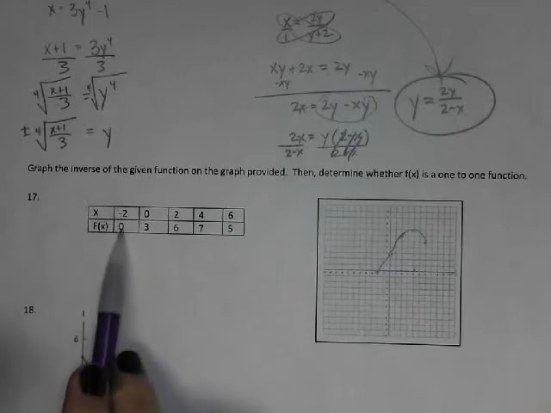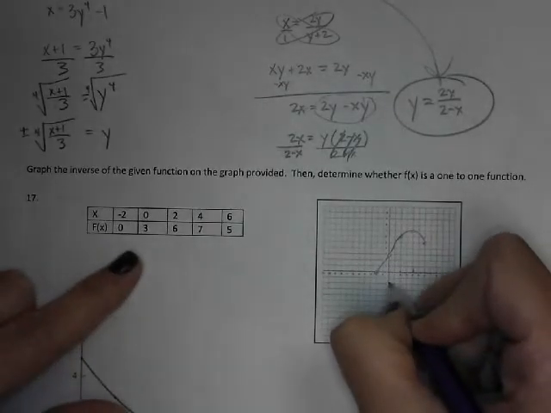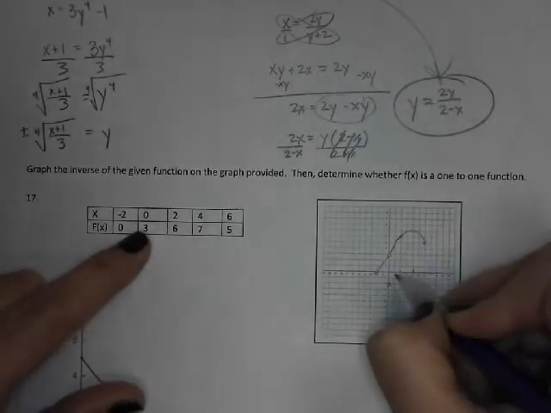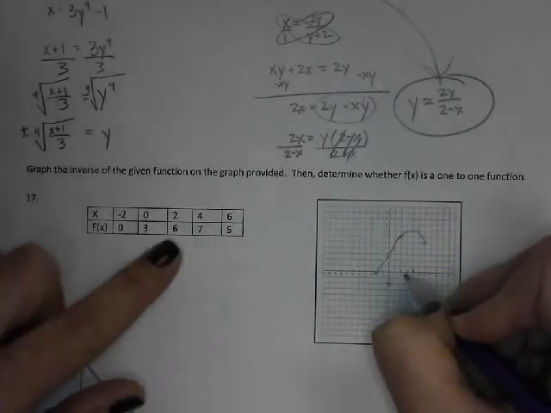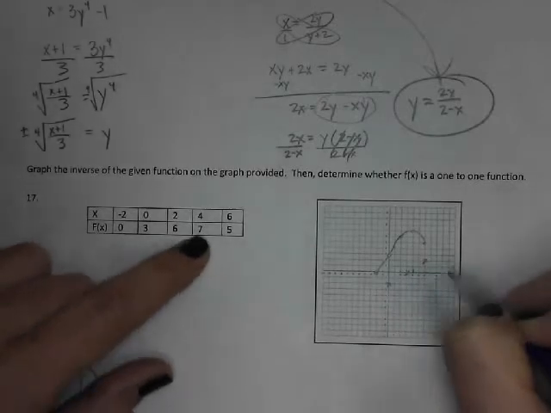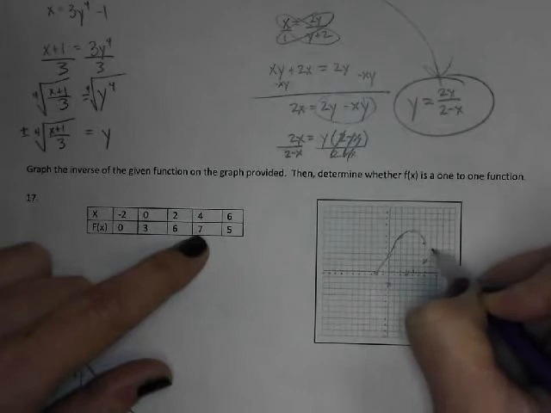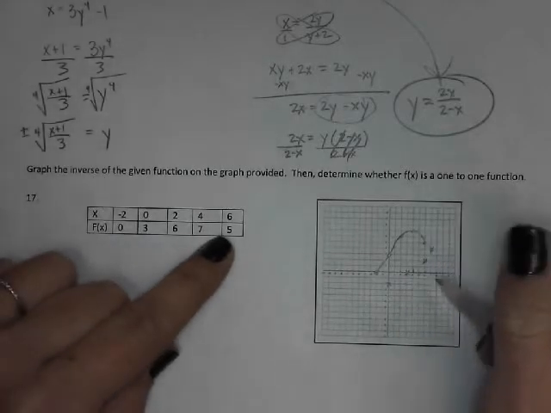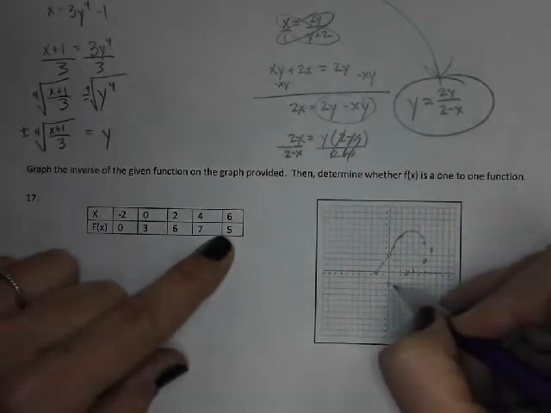So rather than negative 2, 0, 0, negative 2. Rather than 0, 3, 3, 0. Rather than 2, 6, we'll do 6, 2. Rather than 4, 7, we'll do 7, 4. And rather than 6, 5, we'll do 5, 6.